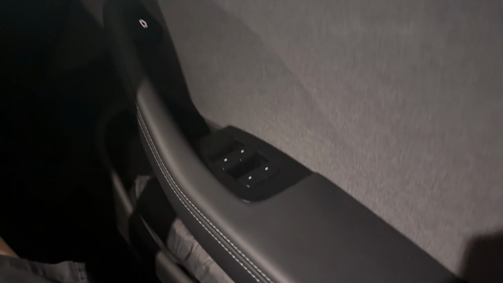There you go. Recalibrated and it's working fine now.